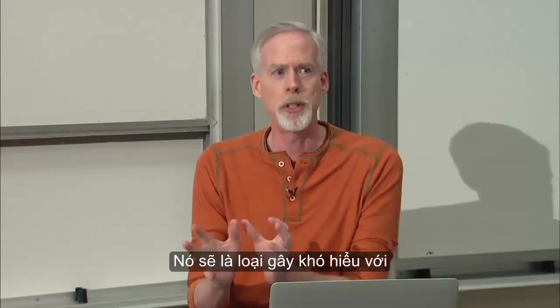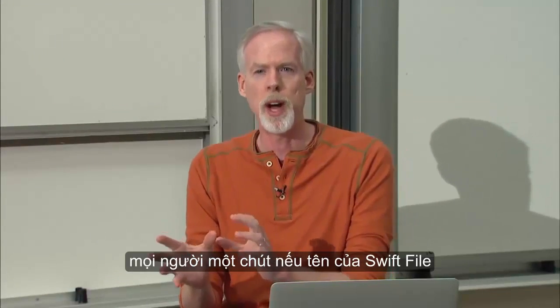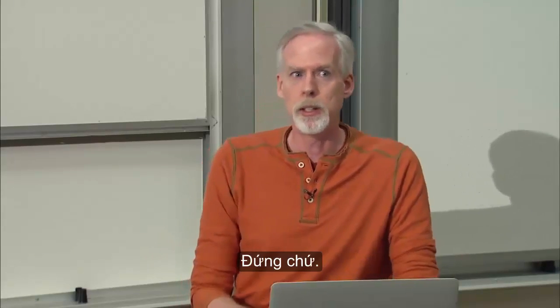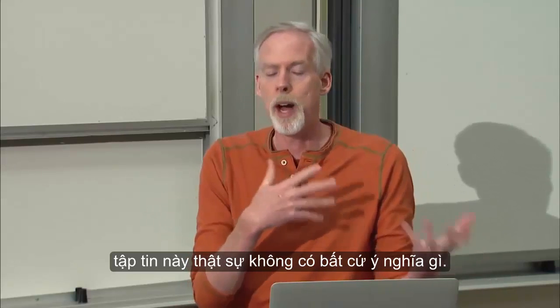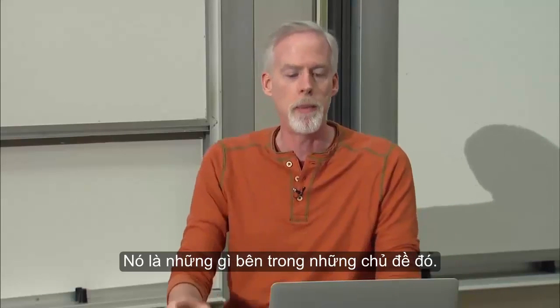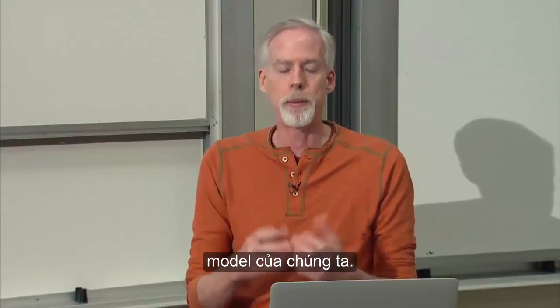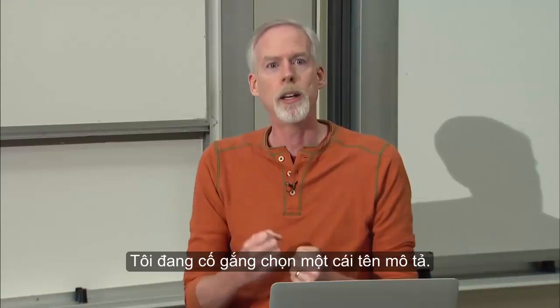It would be kind of confusing to people a little bit if the name of the Swift file was different than whatever the primary class is in there. But it's certainly legal, all right? In Swift, the name of the file really doesn't mean anything. It's what's inside that matters. But Calculator Brain is going to be the name of our class, our model. I'm calling it that because it's the brain of our calculator. I'm trying to pick a descriptive name.